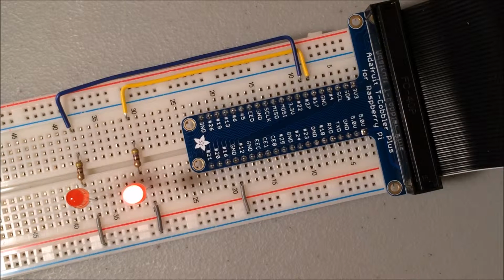Here's a preview of the circuit you're about to build. What we're going to do is write some code to actually blink both of these LEDs and get them to alternate blinks. So let's go ahead and get started.